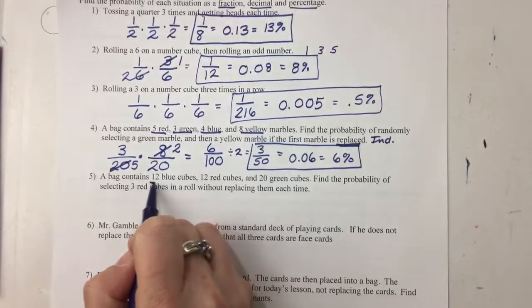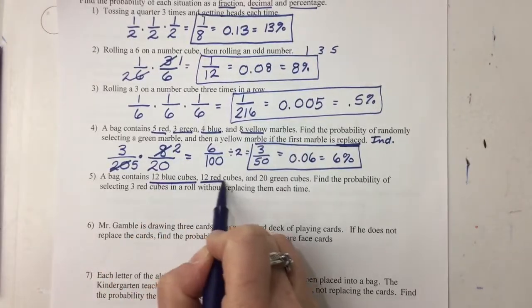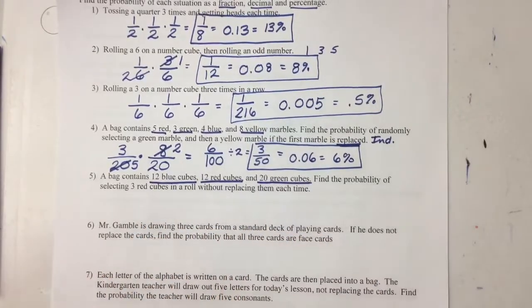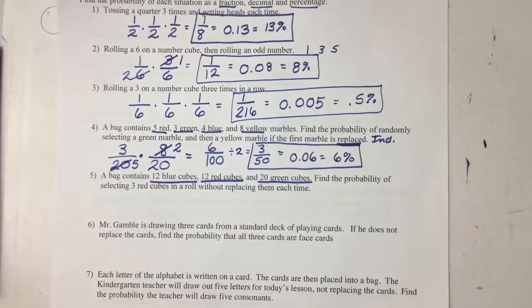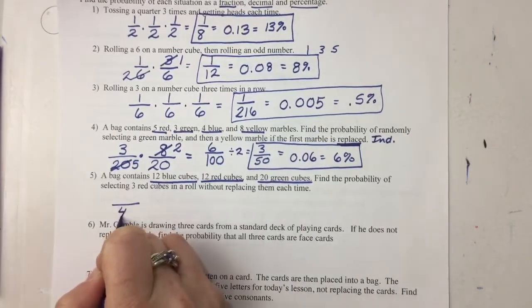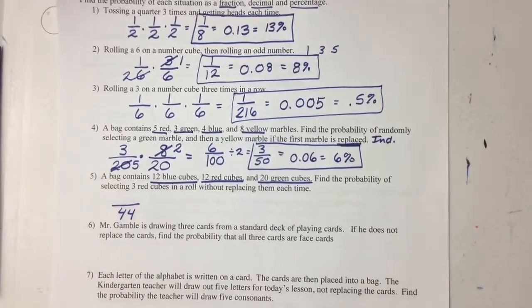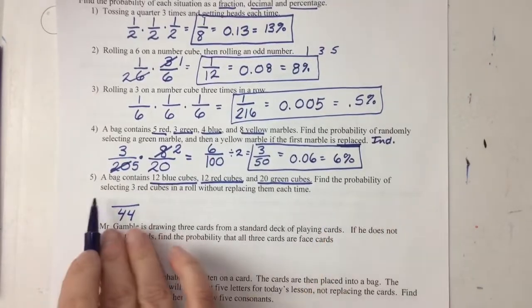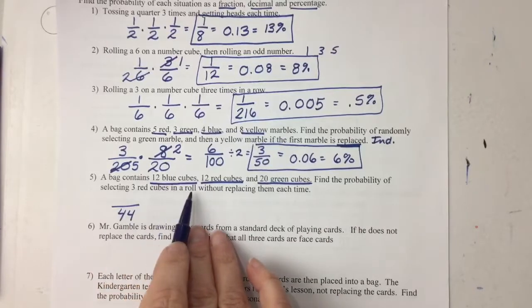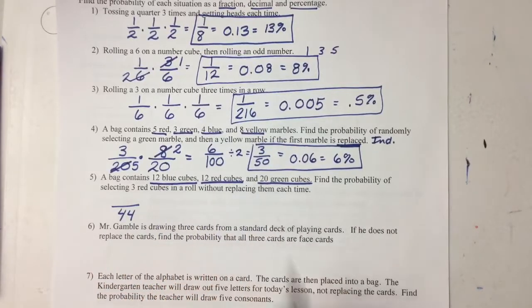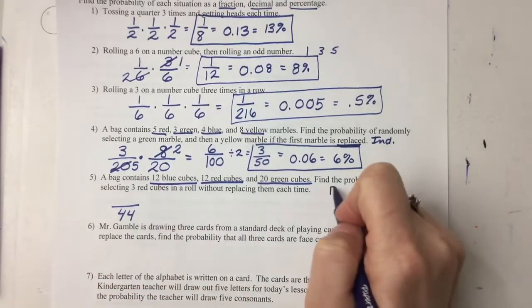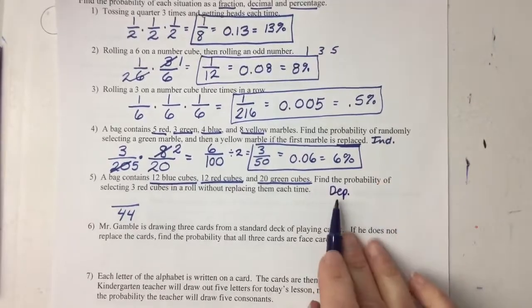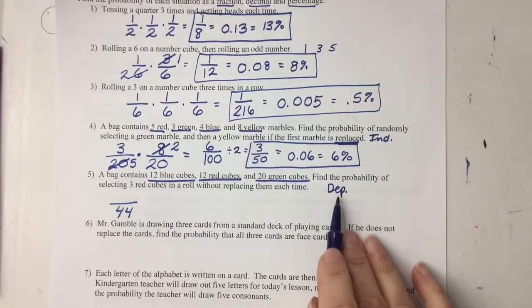A bag contains 12 blue cubes, 12 red cubes, 20 green cubes. So again, your first step is you want to figure out, okay, how many cubes are there? If you add those together, we have 44 cubes. Find the probability of selecting 3 red cubes in a row without replacing them. So that means it's going to be dependent. Remember, dependent, that denominator changes. So you're going to take a red cube out, set it aside, go back to draw again.